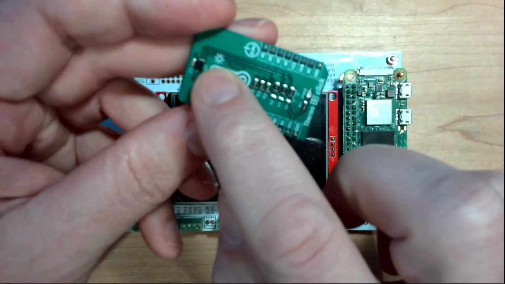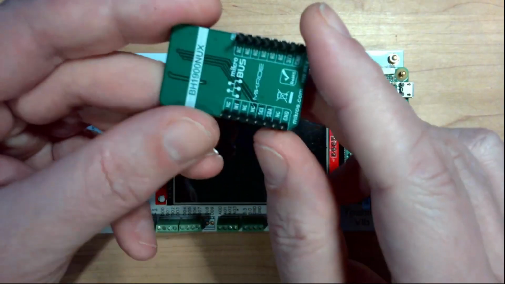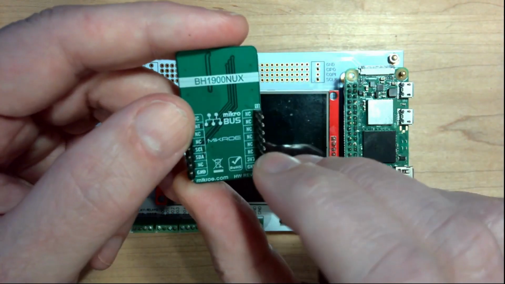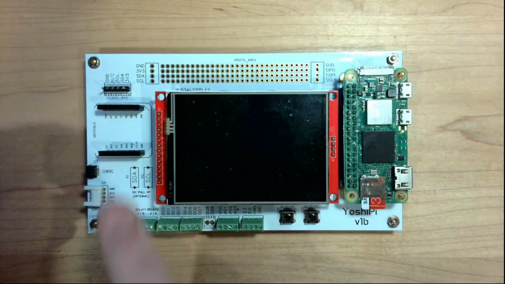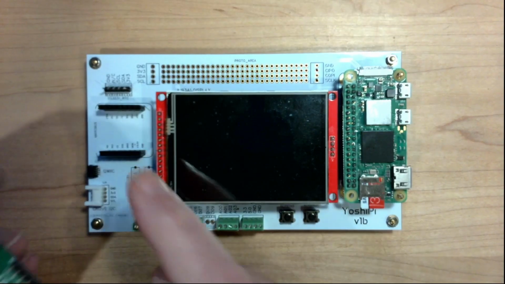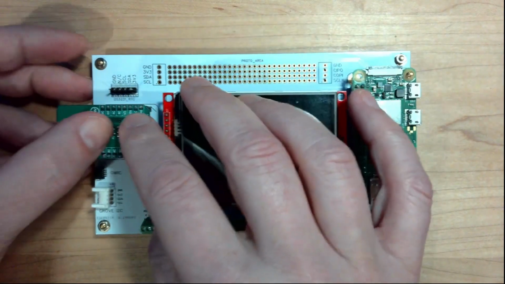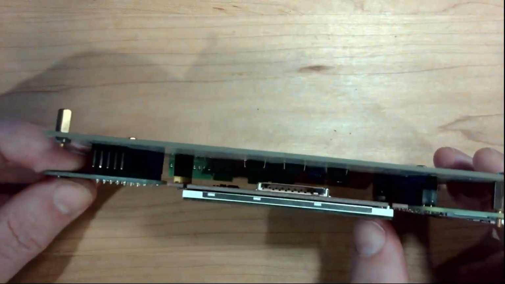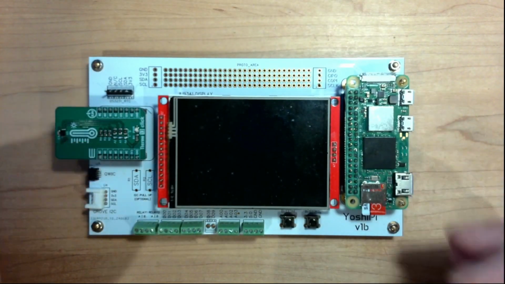It has a chip on it that will get us room temperature, but what's important here are these pins. These are set up in a standard configuration for MikroBus. And the Yoshi Pi nicely has a MikroBus connector. So instead of using a breadboard and wires, all we have to do is plug it in just like that, and we're done, completely wired. Let's go take a look at how we use this in code.